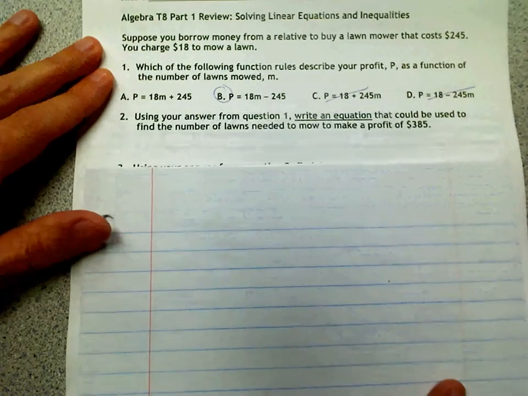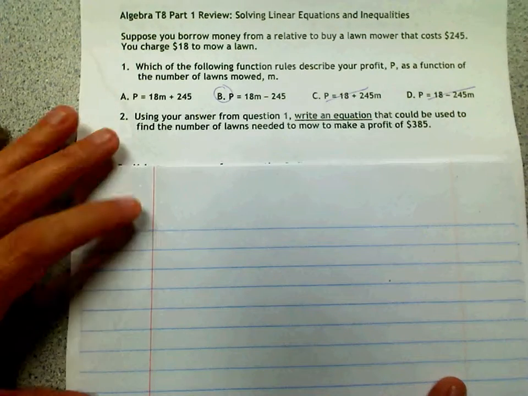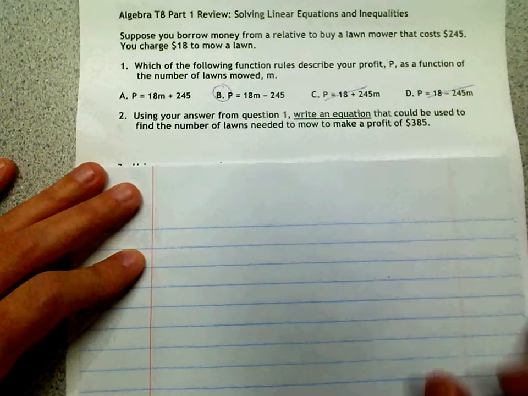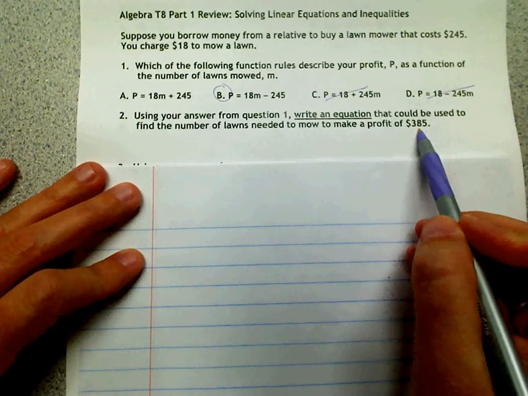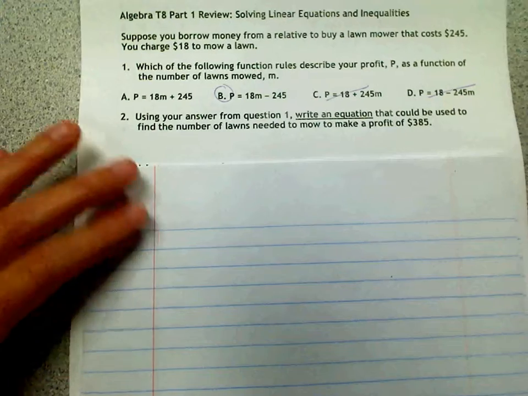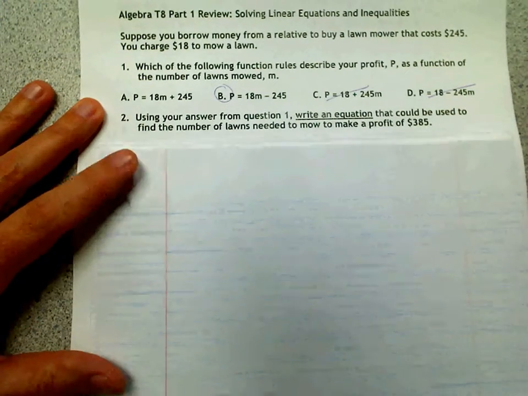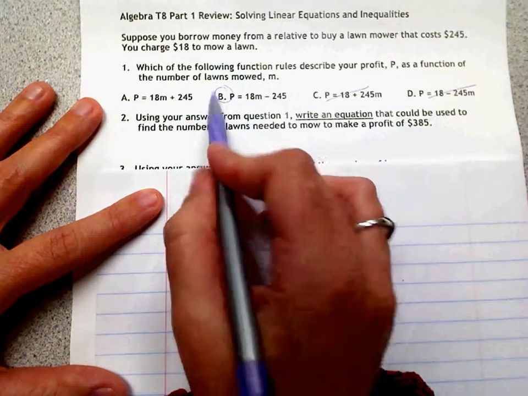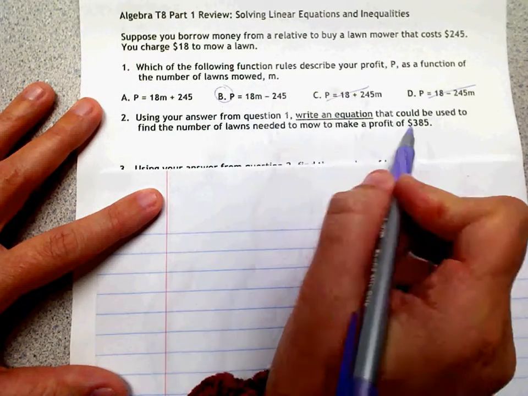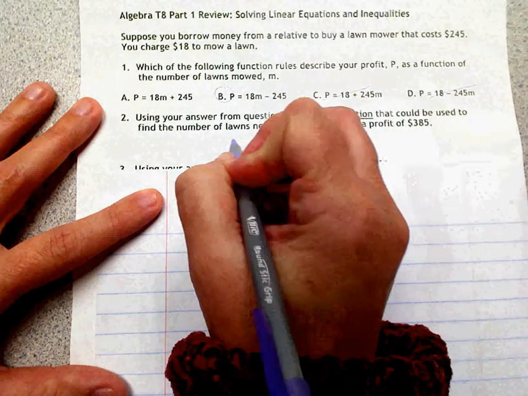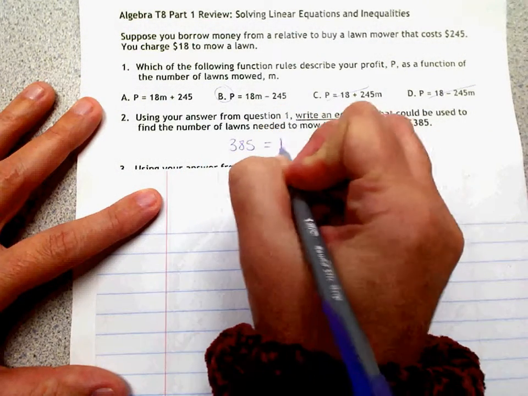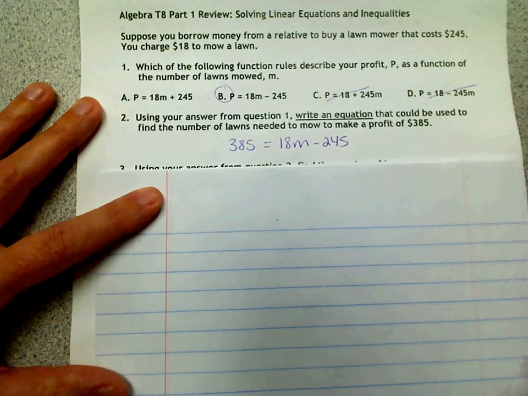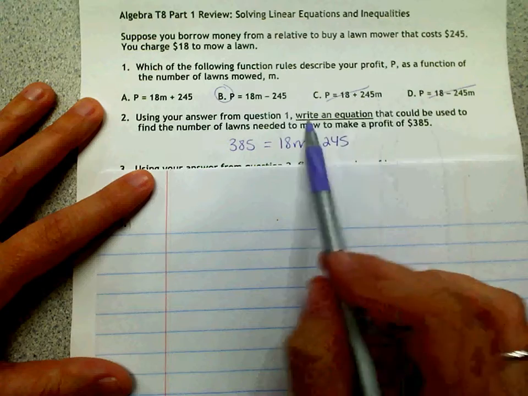Now, for part 2, it says to write an equation that we could use to find the number of lawns mowed to make a profit of $385. So our profit, our P, is $385. We're going to use our equation from number 1, and we're just going to replace P with 385. So we'll have 385 equals 18M minus 245. And that's all we have to do for part 2. It just says to write the equation.